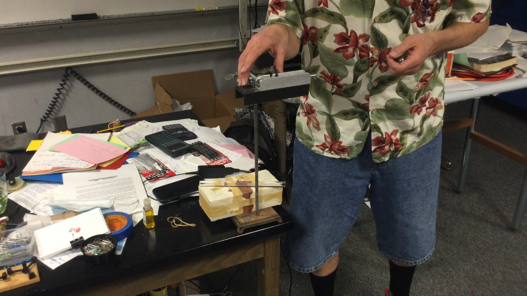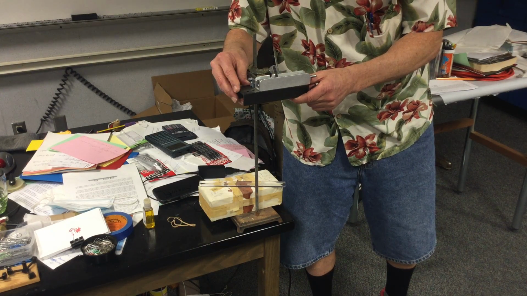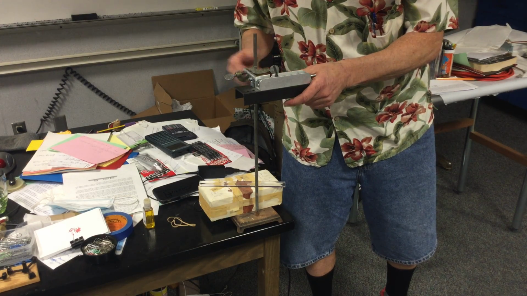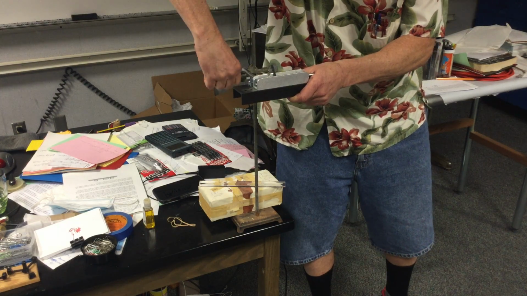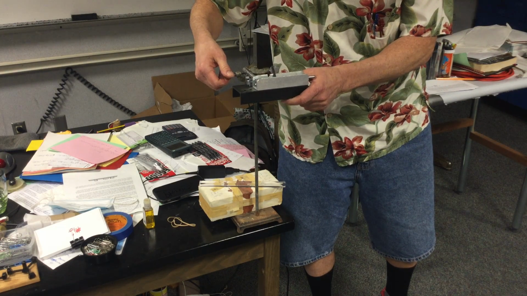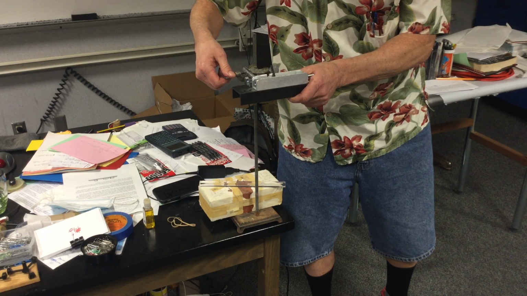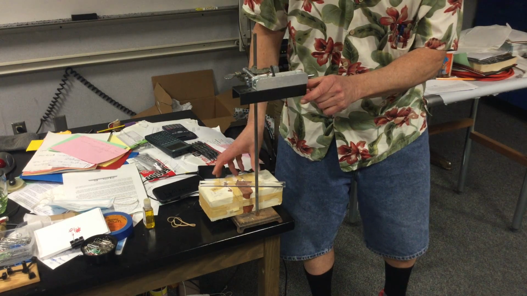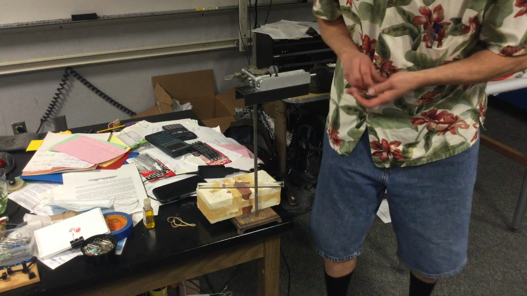So I have a tiny little level here that I am using to try and make sure we are as level as possible, which is not such an easy thing. Okay. So again, people watching the video, pretty boring. Ooh, that's good. Okay. So I think we are set to go here.